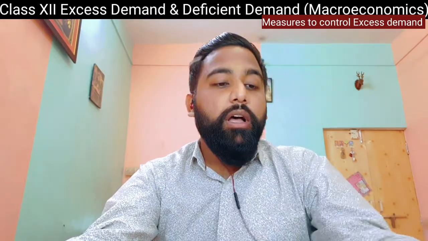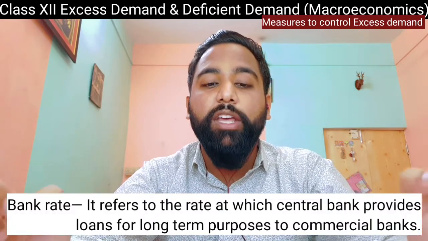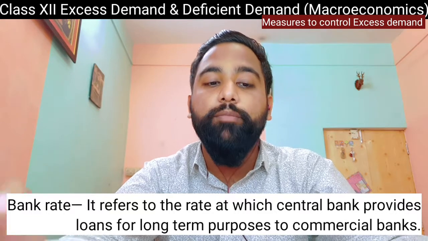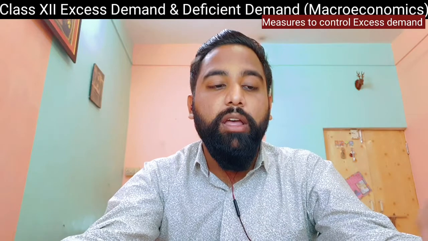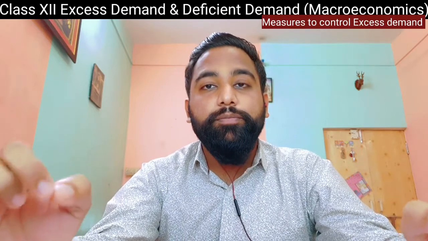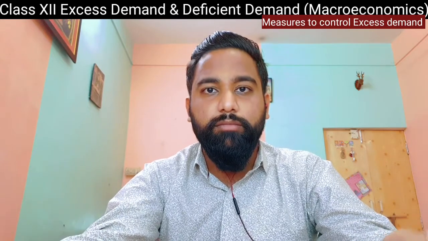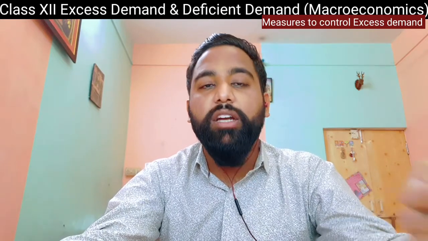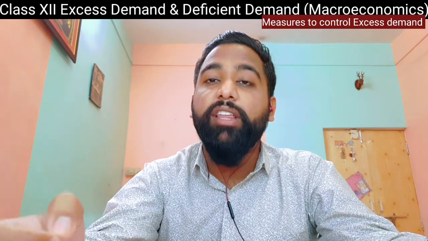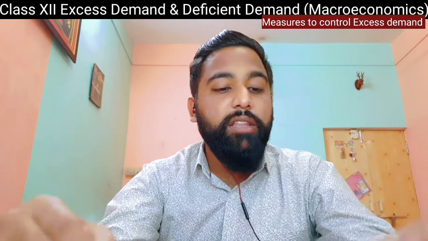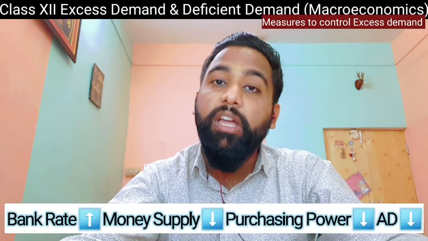Now what is bank rate? Bank rate is the rate at which the central bank of the economy provides loans for long term purposes to commercial banks. If the central bank is charging a higher interest rate, the commercial bank has to recover that from the general public, and this will discourage the public from taking loans, and money supply in the economy will decrease.